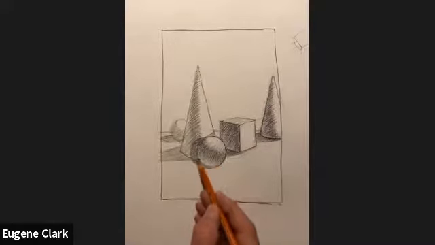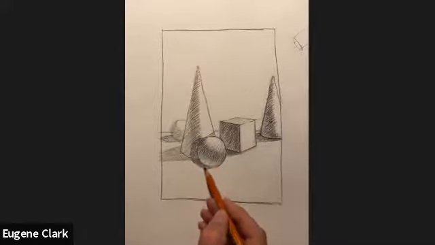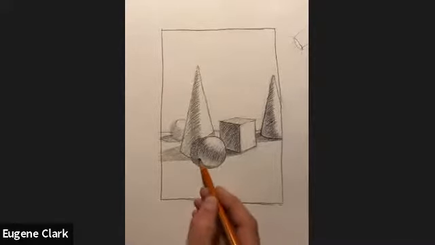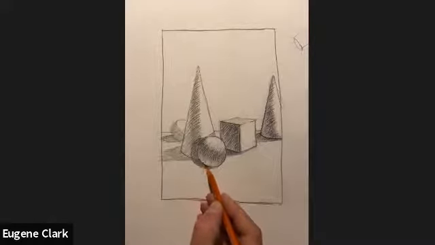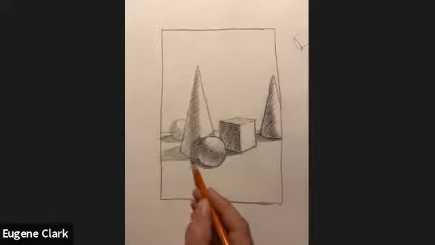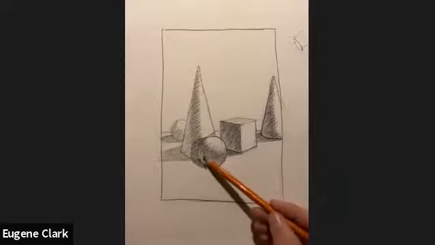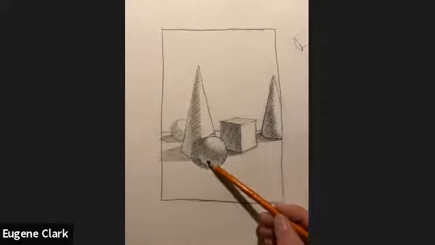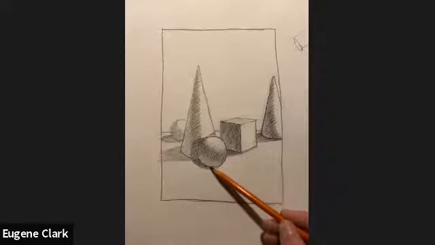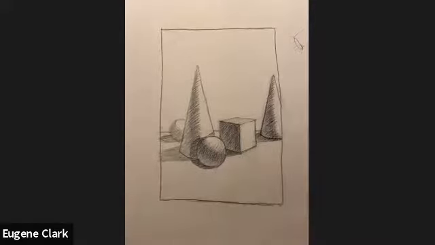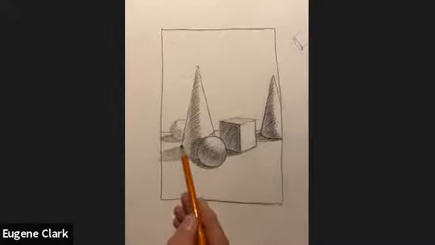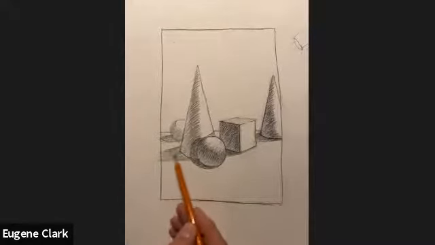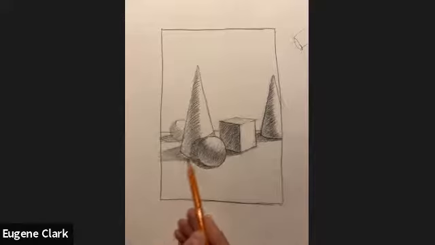And then we'll strengthen this cast shadow. And we'll lightly go over the reflective light, just slightly, not too much. Here we go. Now we can get into our cast shadow over here. Make it darker, closer to the cone.